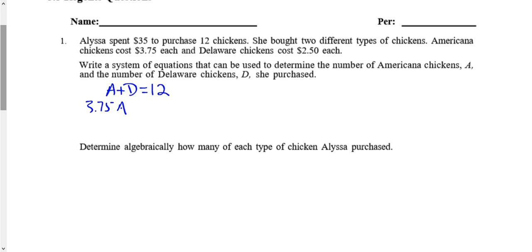$3.75 times every American chicken plus what? $2.50 times every Delaware chicken comes to a total of what? 35. You spent $35, right? Do we all understand how to set these up now, maybe? Yes. Okay, it's a miracle. Wonderful.